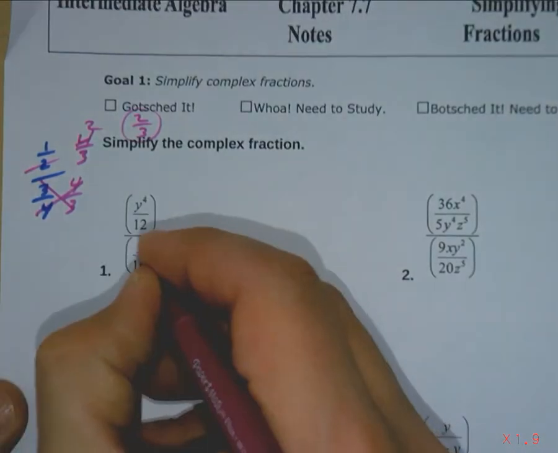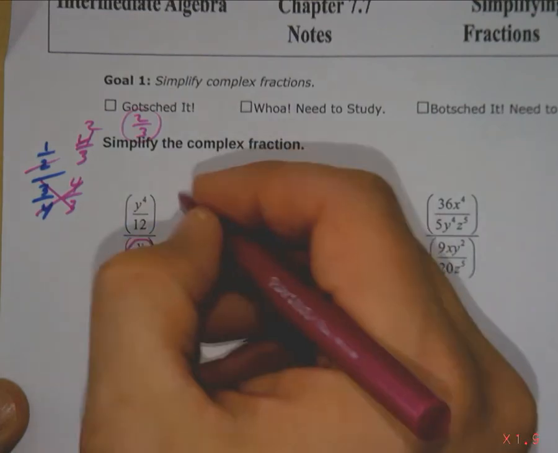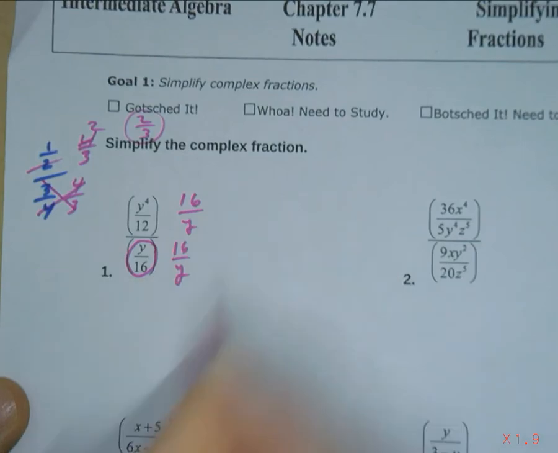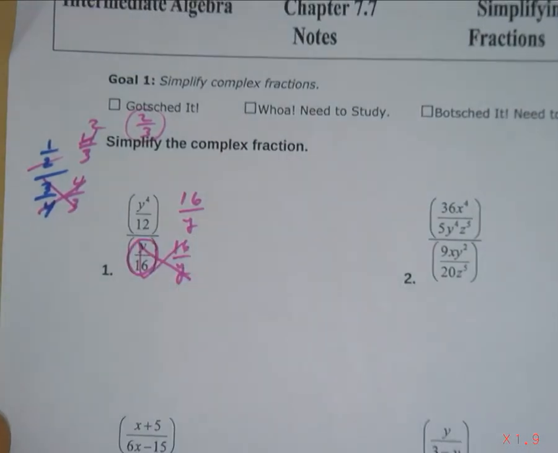Okay, so I'm going to take this y over 16 and flippy flip. Okay, so now it's 16 over y. You can do it to the top and bottom, but that should just cancel. Okay, and now you can do one of two things. You can multiply across and reduce, or you can reduce and then multiply. It's kind of your choice on what you want to do. I'll show you an example of what you would do if you reduce first.